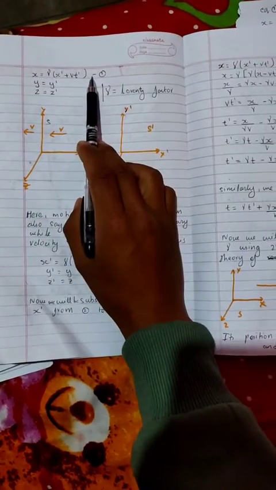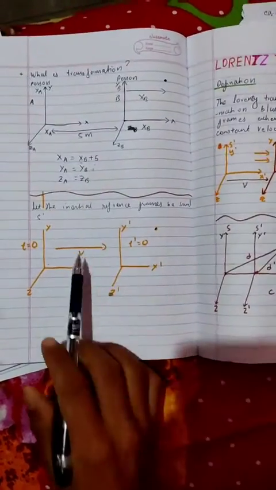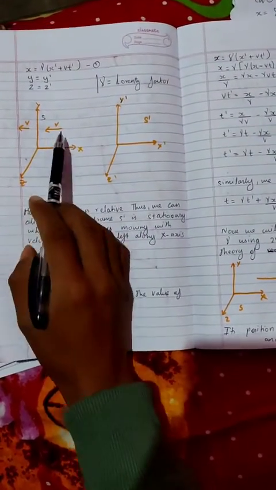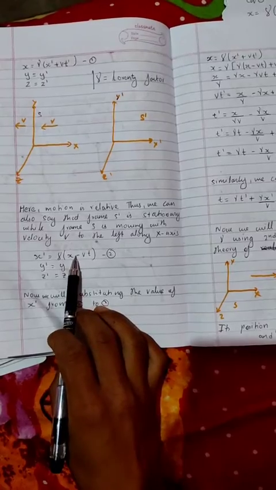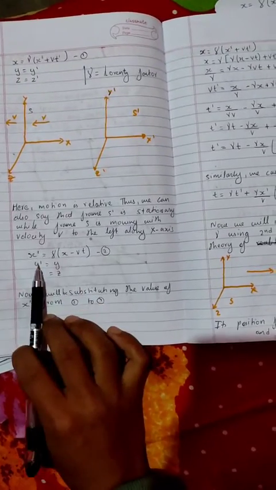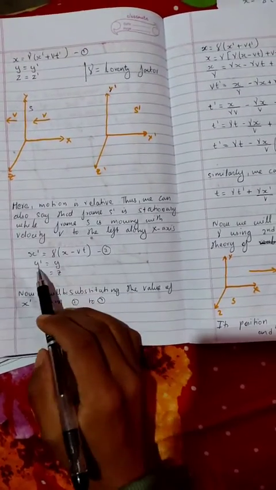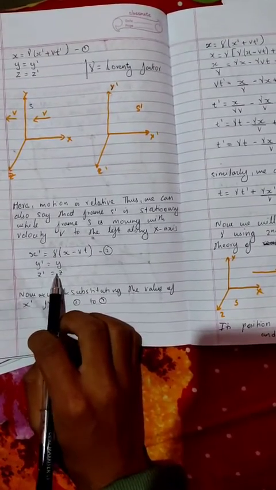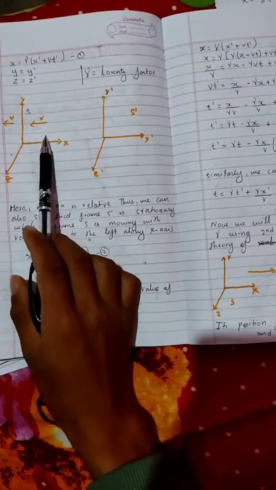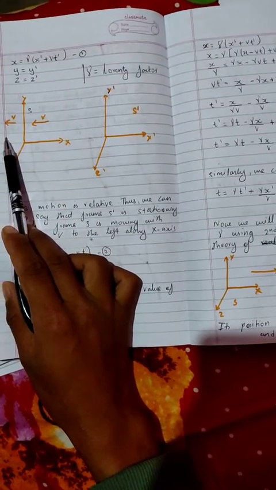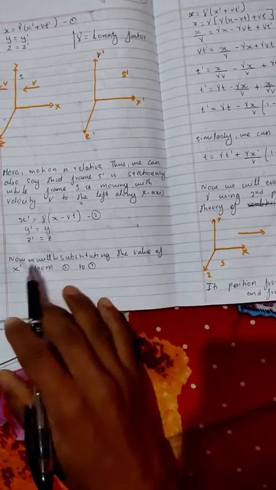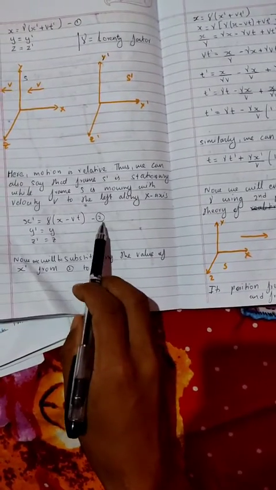Before, in equation 1, it was moving towards the right direction, but now it is moving towards this direction, so we choose minus, or we wrote minus over here, and we get y prime equals y and z prime equals z, because the velocity is moving only along the x-axis, not along the y and z axes. So now we got equation 2.